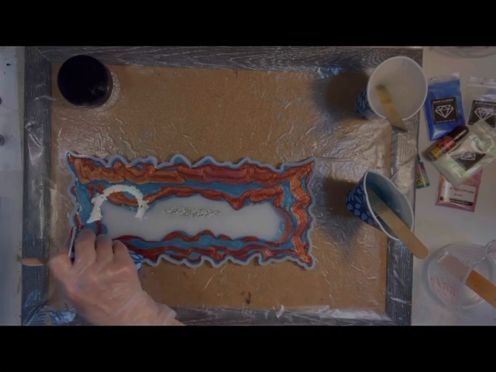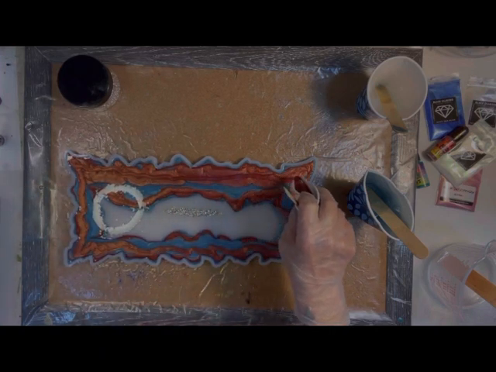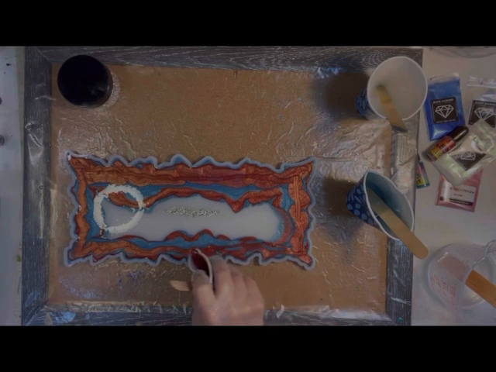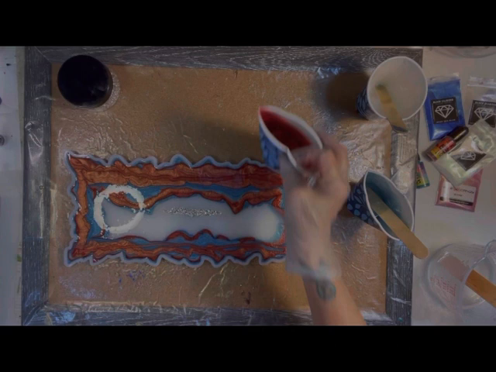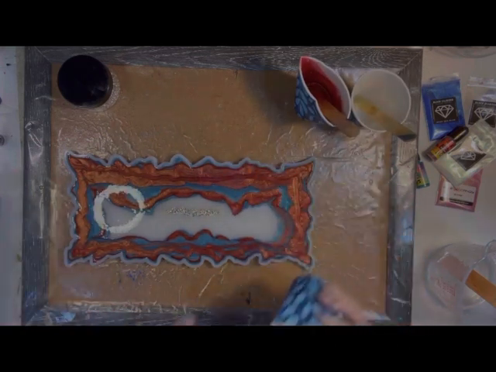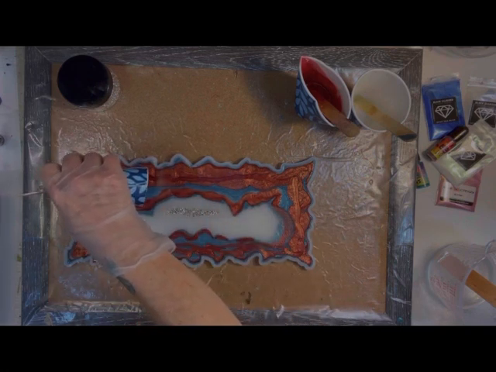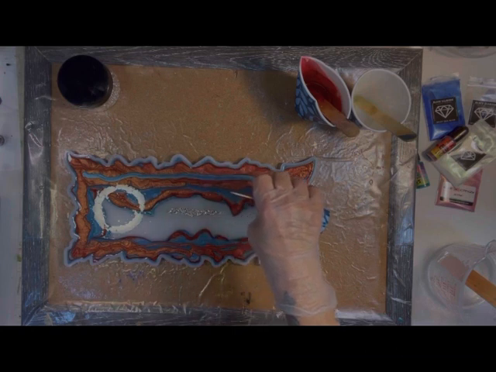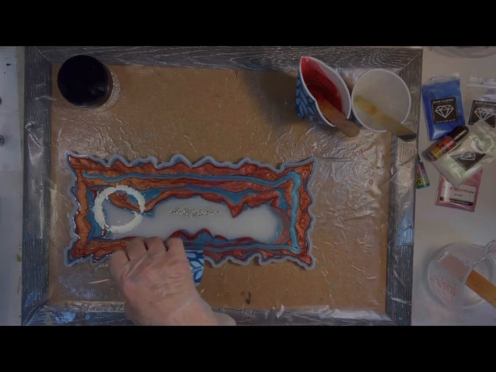So I will let this sit for an hour, and then I'll put it on my heat plate. If you've watched a couple of videos prior to today, you'll see me mentioning my birthday present, which was the new resin curing plate.